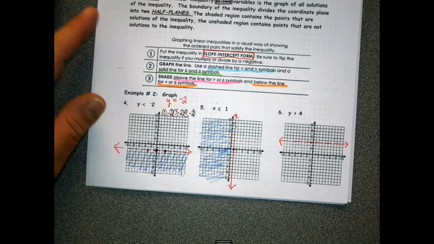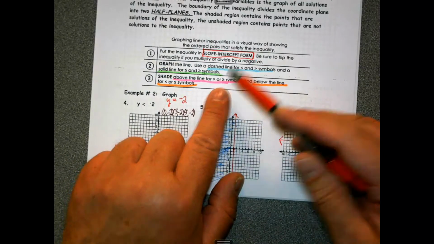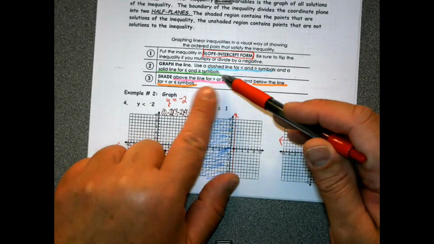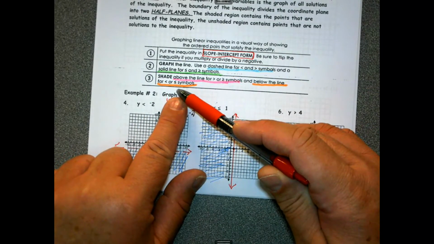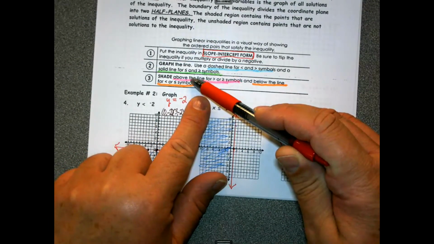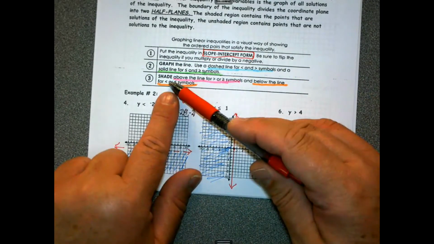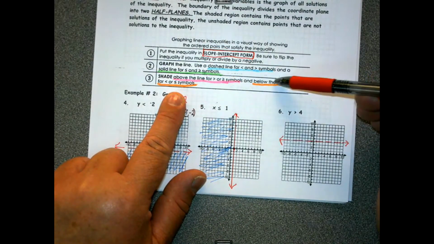You shade above since it's not negative. It all depends on if it's a greater than or equal to, or if it's a less than or equal to. If it's a greater than or equal to, shade above the line. If it's a less than or equal to, shade below the line. Okay?